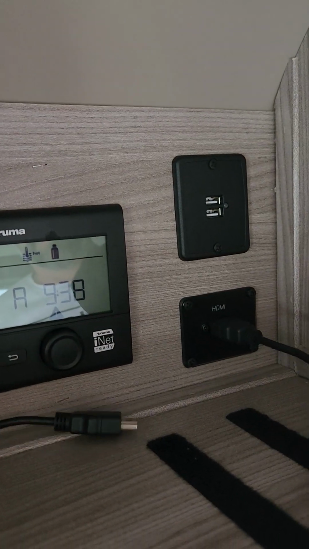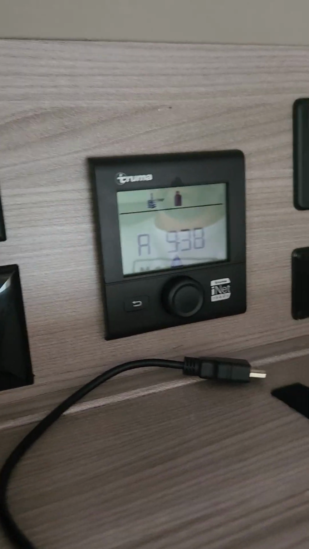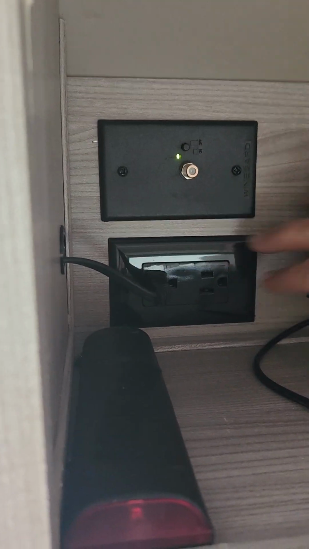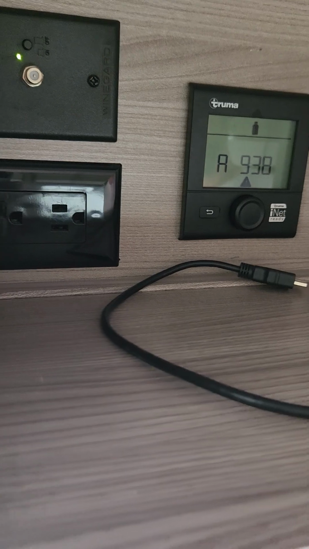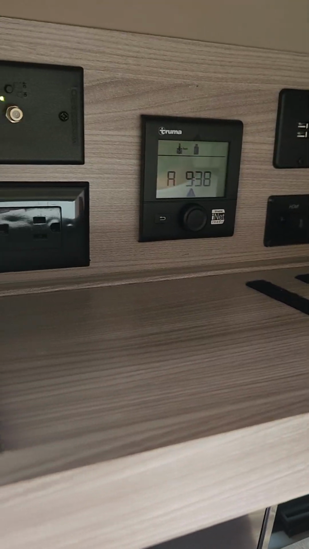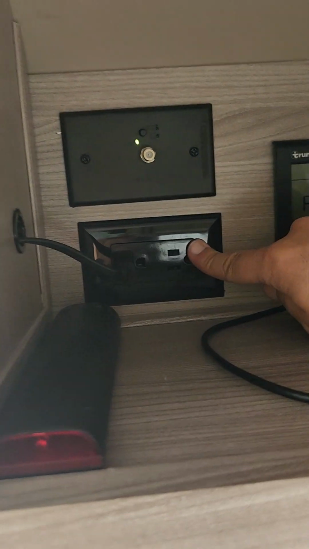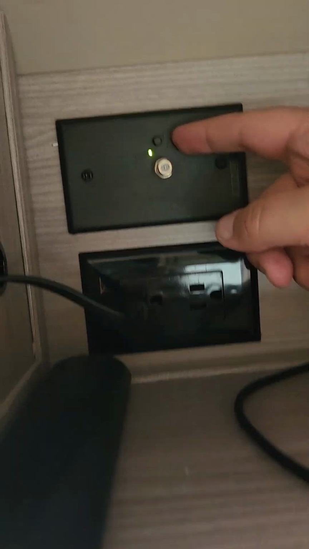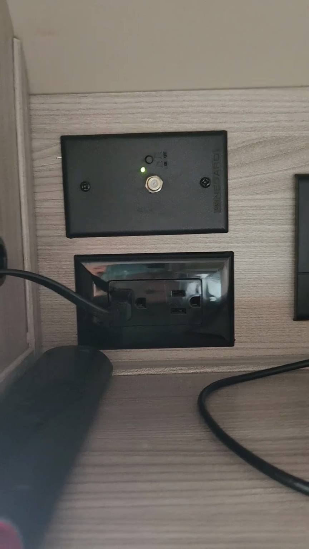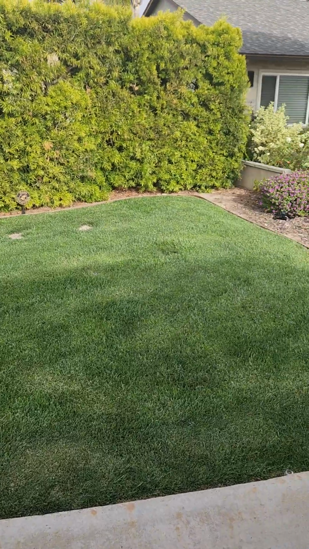USB battery here. And then this HDMI goes to the TV right here. So that plugs into the actual TV. It's plugged in now, but if you want to hook up a DVD player or Fire Stick or whatever you want to do, you would plug it through here and then this extra power cord. And then this is the antenna if you have an actual signal.